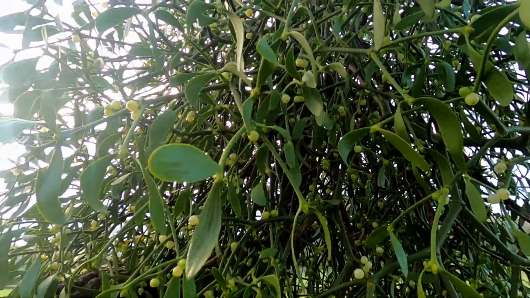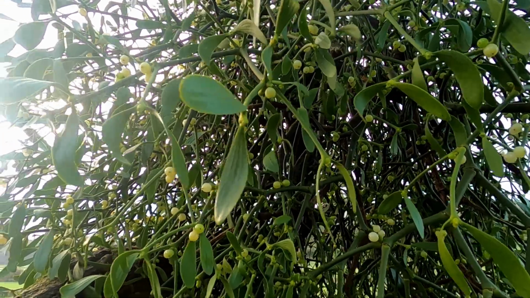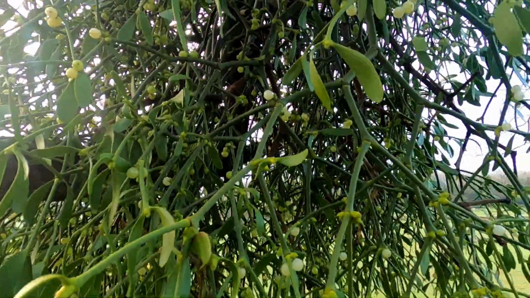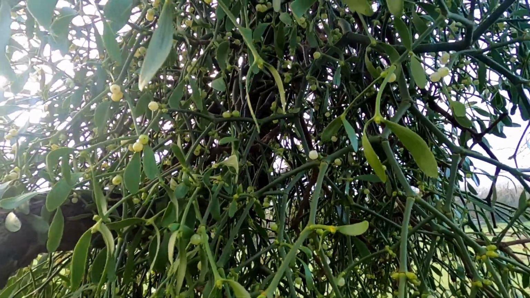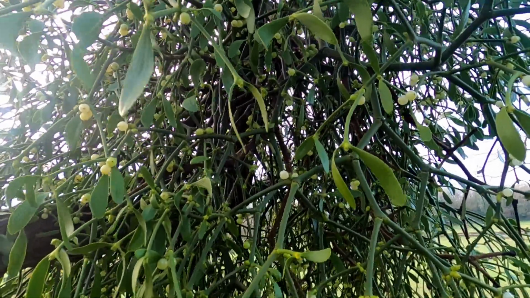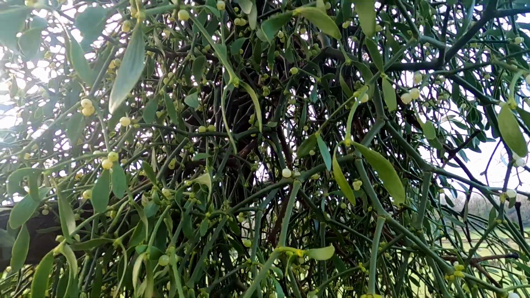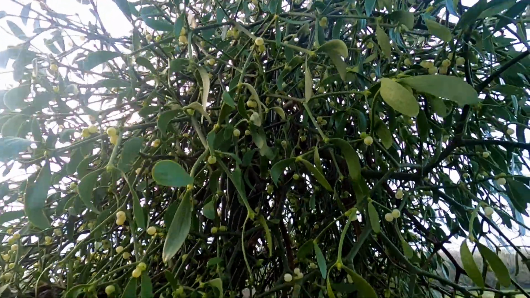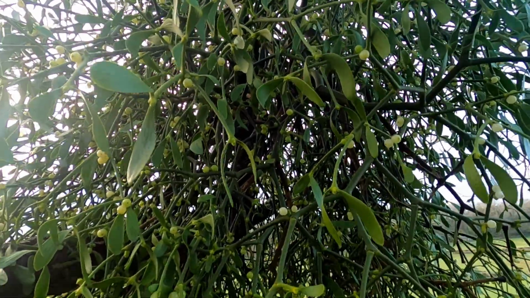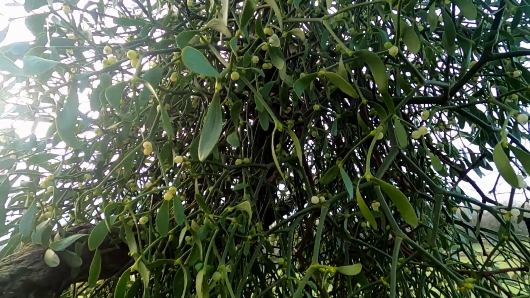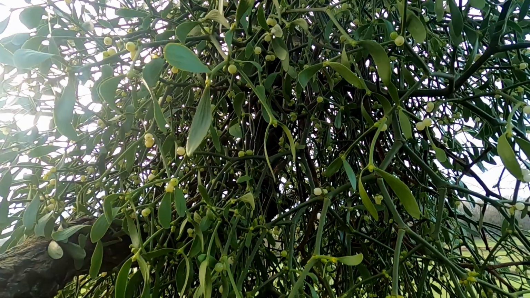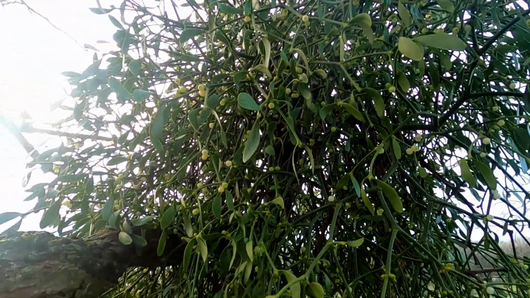Now, although it won't directly kill the tree, if more and more mistletoe appears in a tree, it can weaken it. The more mistletoe, the more water and nutrients it takes from the tree, and it will also start to block the light out for the tree itself, which eventually weakens the branches that will end up snapping. So although it doesn't directly kill the tree, it can end up leading to the death of the tree.